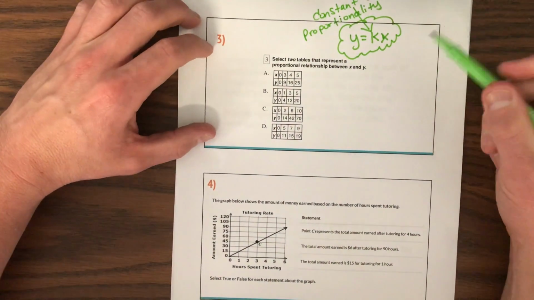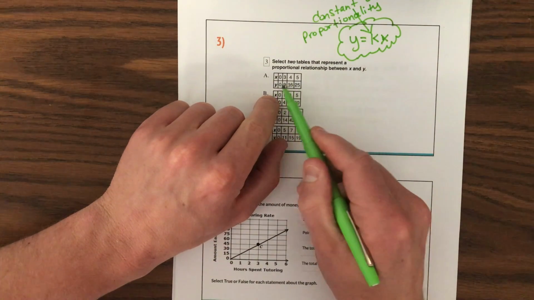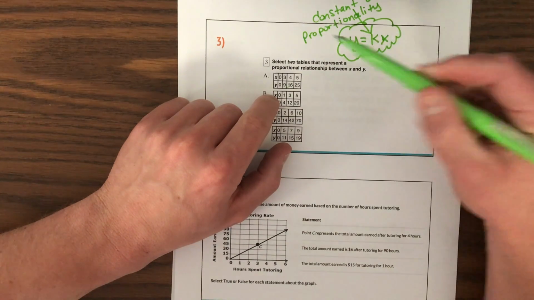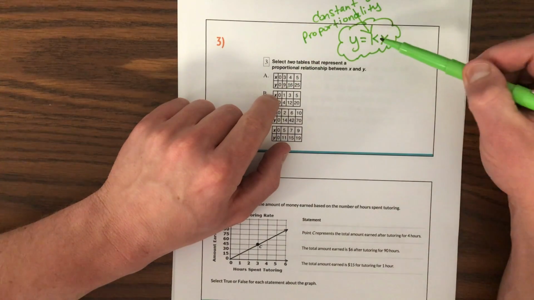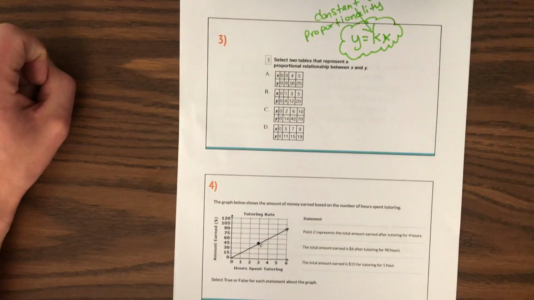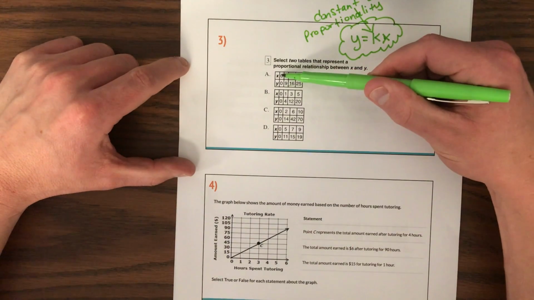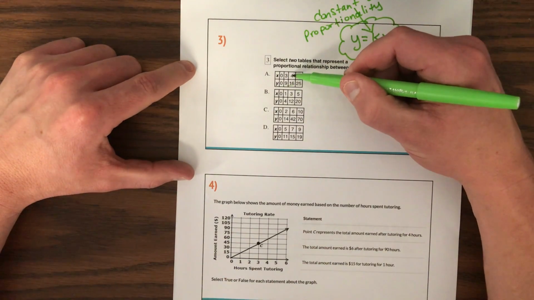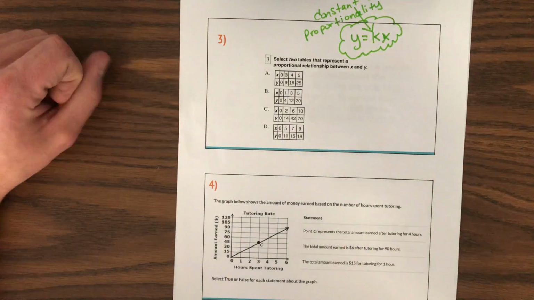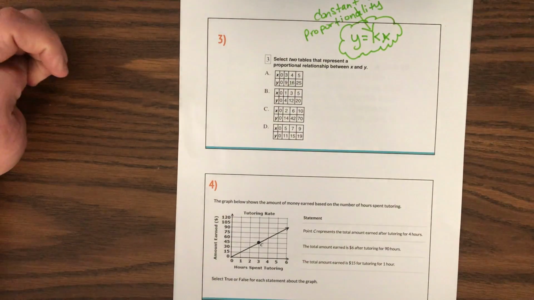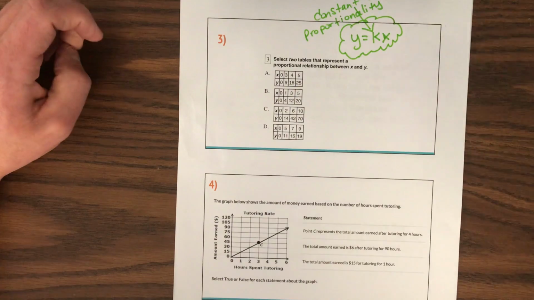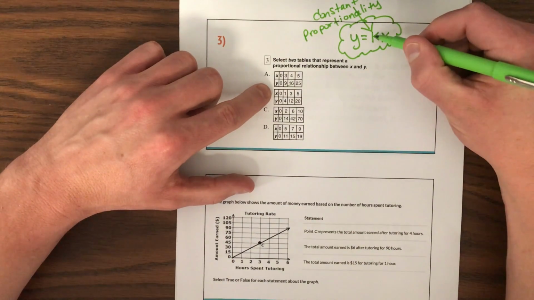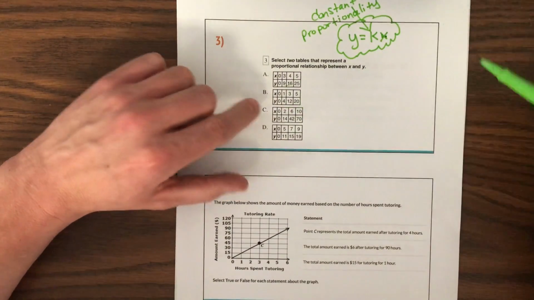And so what's special about these types of relationships is whatever the y value is, like on the bottom of these tables, you have to be able to get to that y value by taking its associated x value, so the x value that's right above it, and multiplying it by this same number k throughout the entire relationship. So if this times 2 equals this, then this top number times 2 has to equal the bottom number, and then the next top number times 2 has to equal the bottom number. It has to be constant throughout. The relationship has to remain constant in that way. And so that's what we're looking for. We're looking for 2 relationships where if you multiply the x value on top by the same number each time, you always get the y value that's directly below.